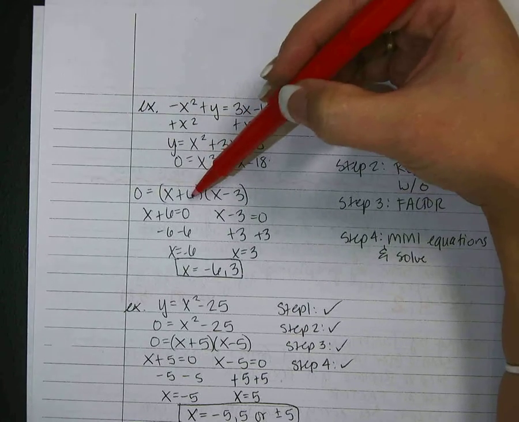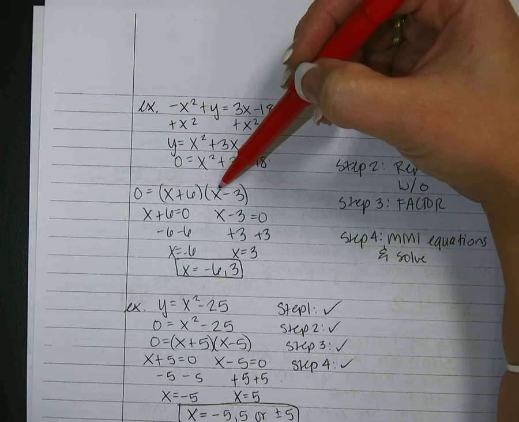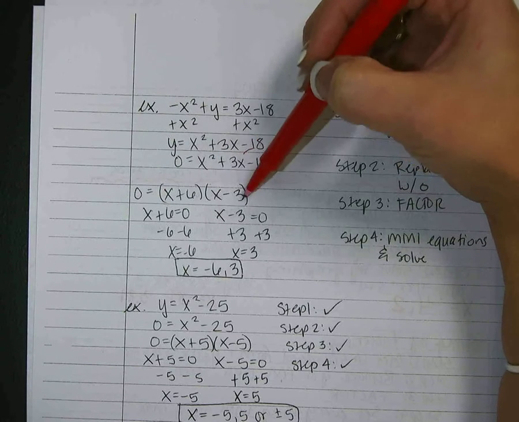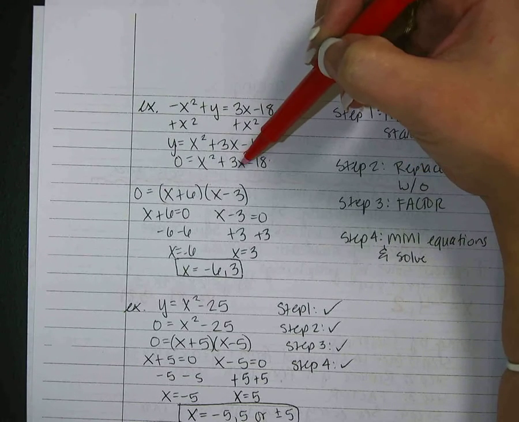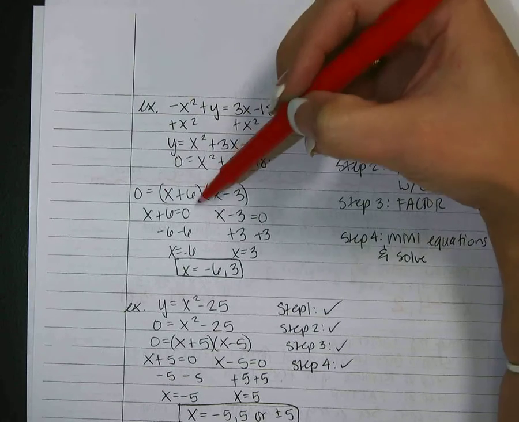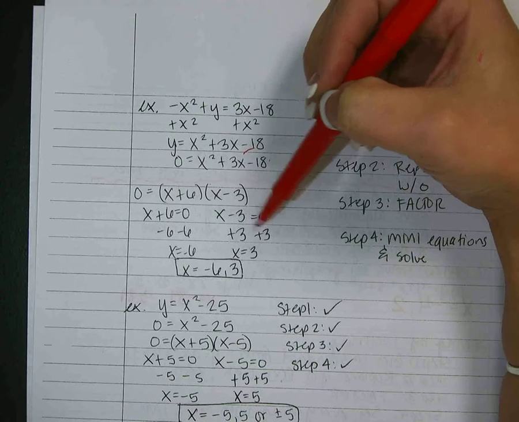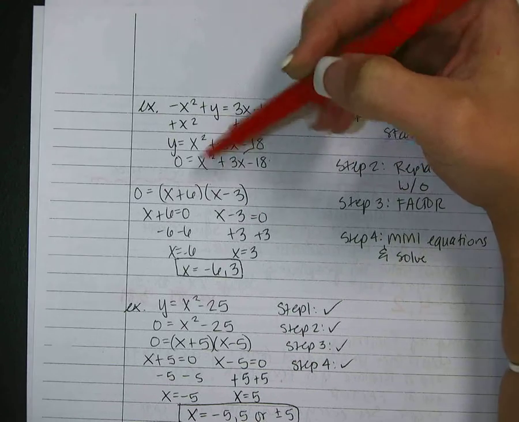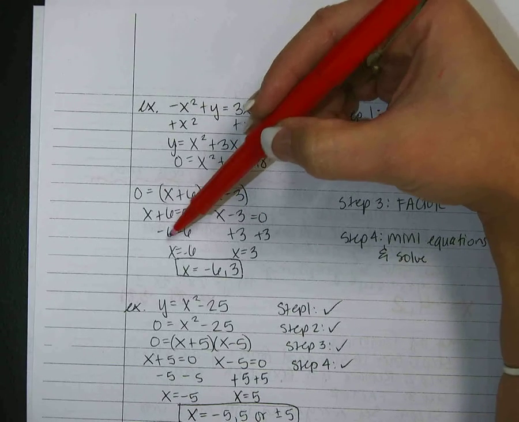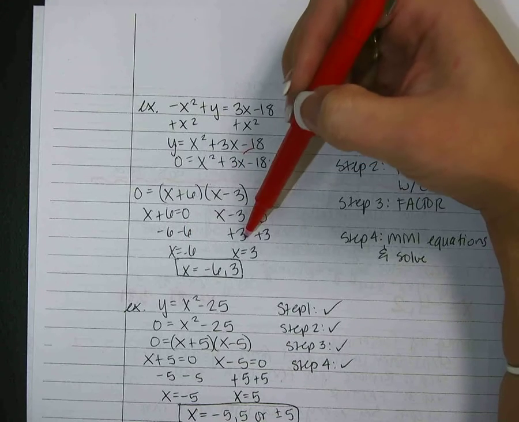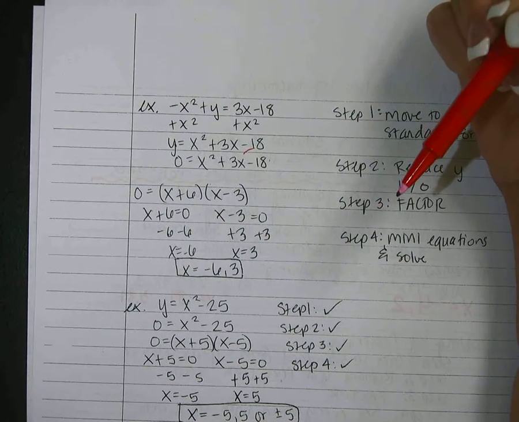So that's going to be a positive 6 and a negative 3 because 6x plus negative 3x is 3x. Split them into my little mini equations. So I have x plus 6 equals 0 and x minus 3 equals 0. Solve for x by subtracting 6, so x equals negative 6, and adding 3, so x equals positive 3.